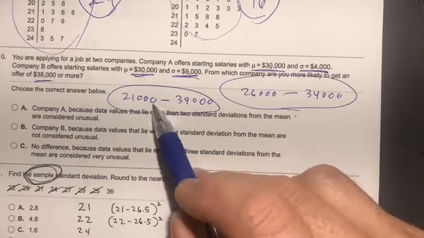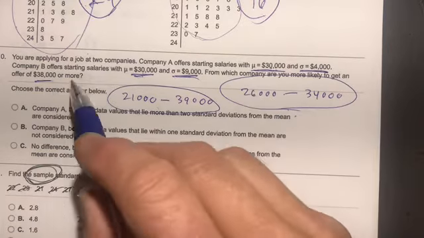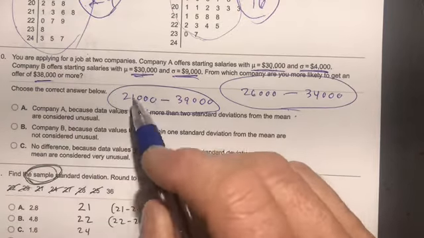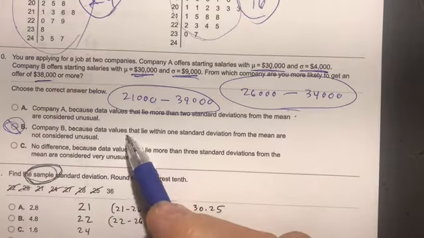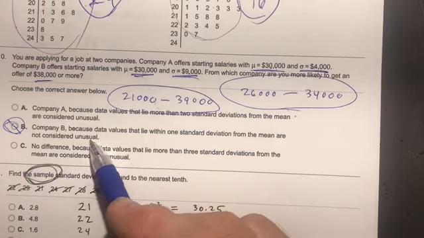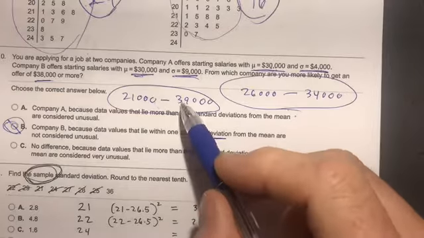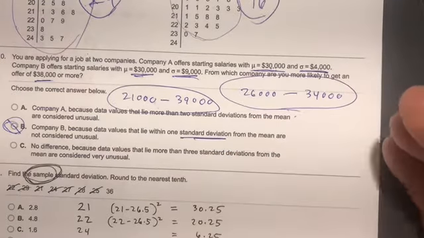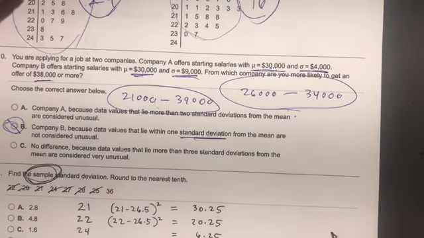In this range, the company you're more likely to get this offer from would be company B, because the data values that lie within one standard deviation from the mean are not considered unusual. What that means is if you add or subtract the standard deviation, that is what you're most likely going to get, because that's most likely.